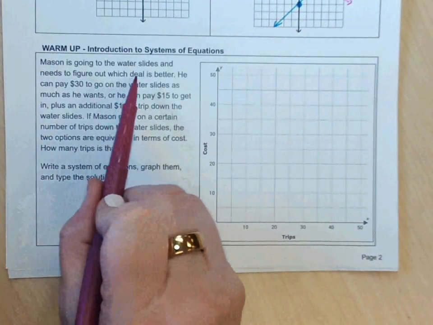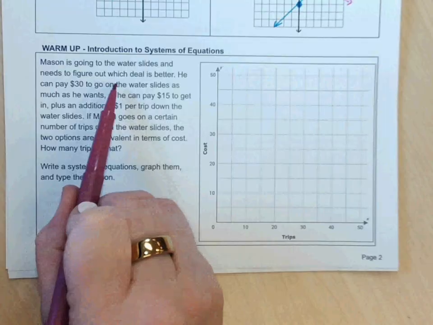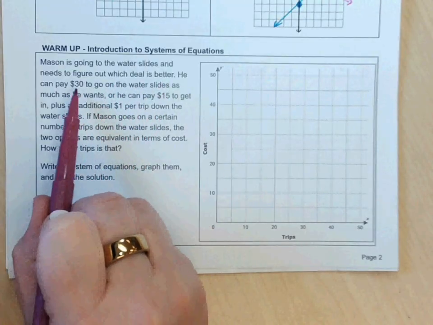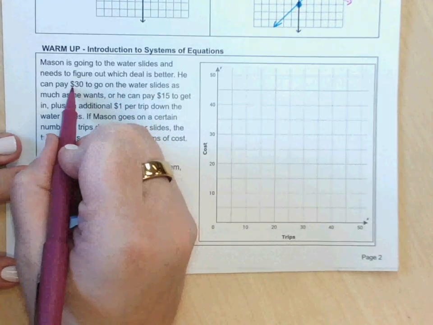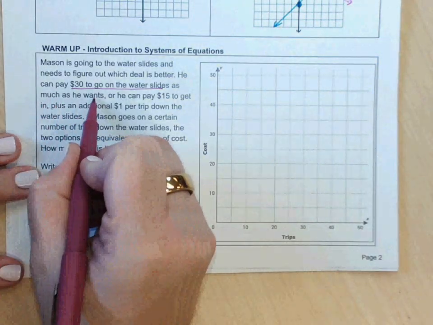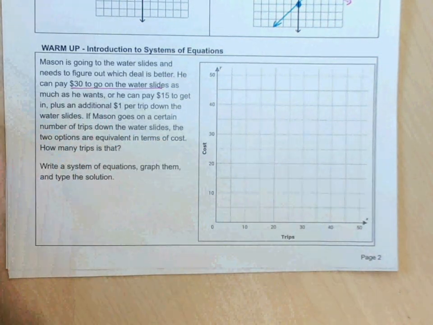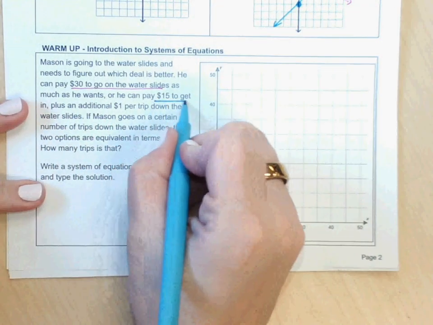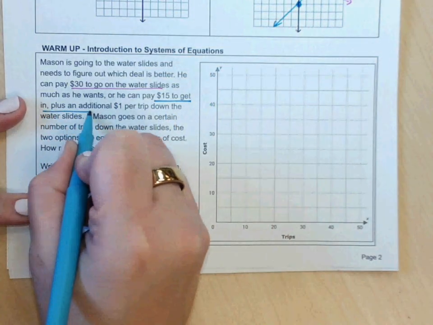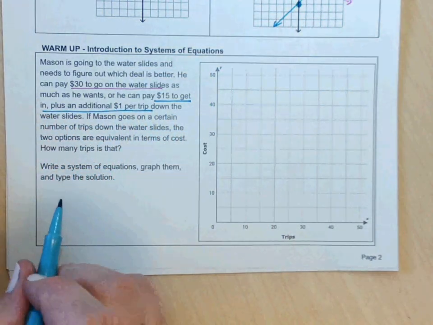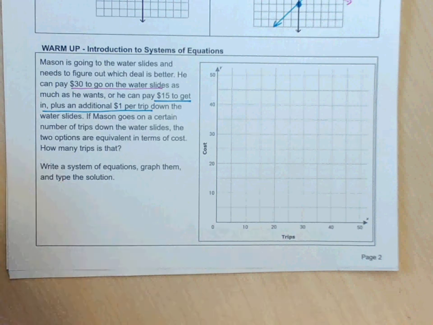Mason is going to the water slides and needs to figure out which deal is better. He can pay $30 to go on water slides as many times as he wants. Or he can pay $15 to get in plus an additional $1 per trip down the water slides. If Mason goes on a certain number of trips down the water slides, the two options are equivalent in terms of cost. How many trips would that take?